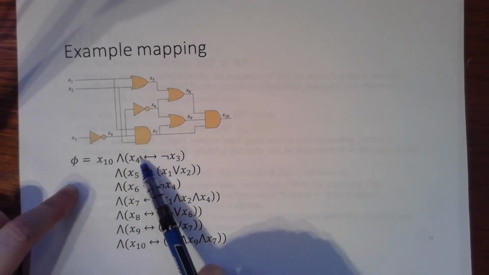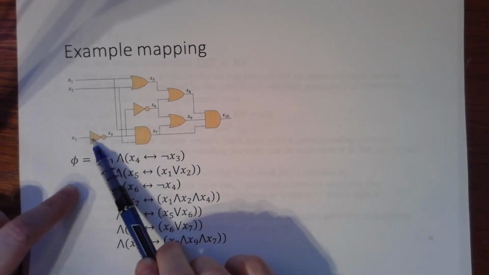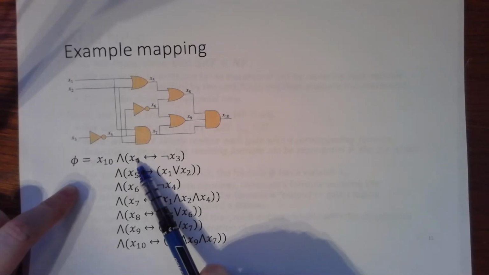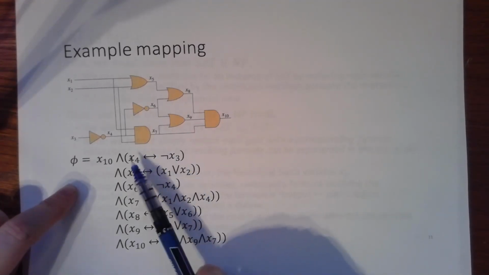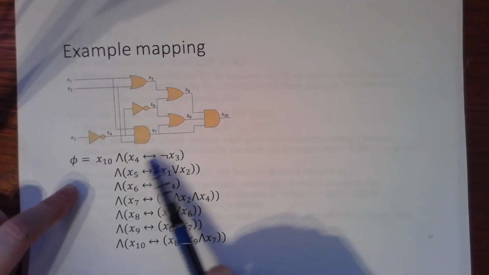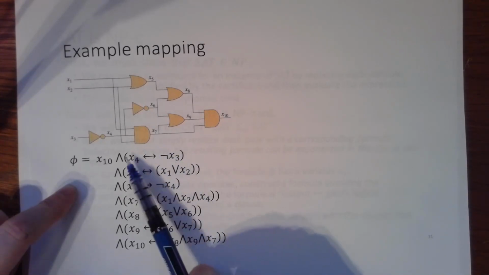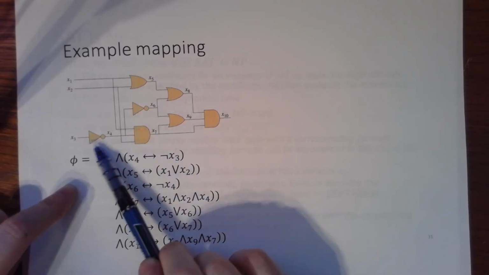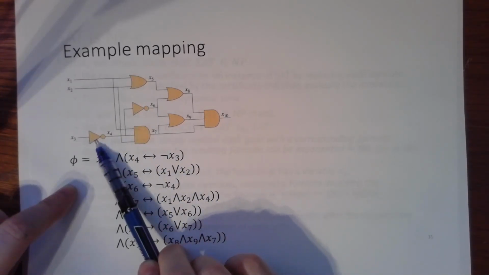So the output of the NOT gate will be 0 if this is 0, and 1 if this is 1. They have the same operation, x4 if and only if not x3. So this is specifying the correct functionality of how this gate works.